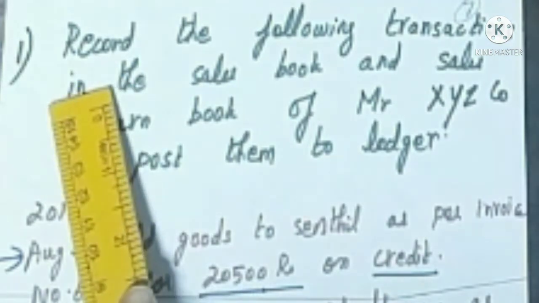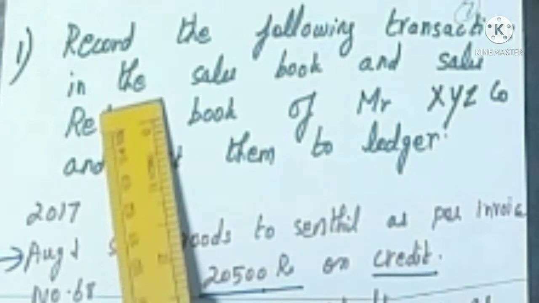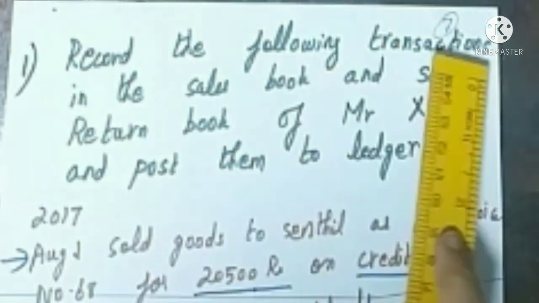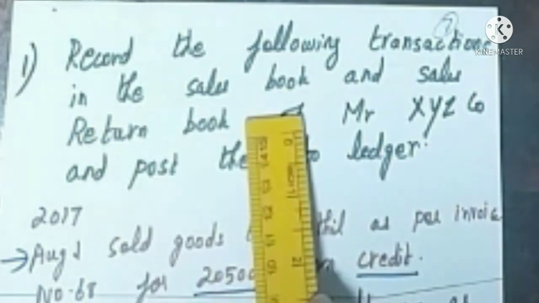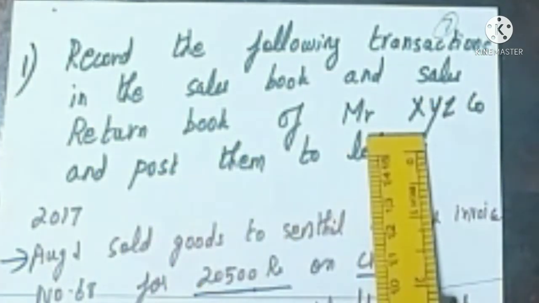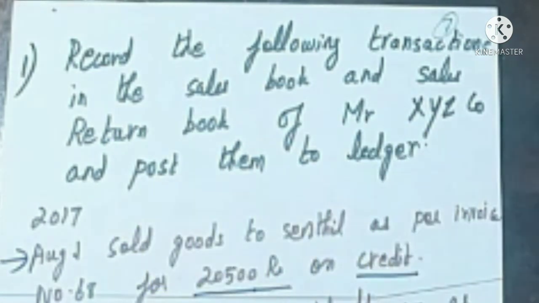In this problem, they have asked us to prepare subsidiary books. Let's read the problem now. Record the following transactions in the sales book and sales return book of Mr. XYZ company and post them to ledger.